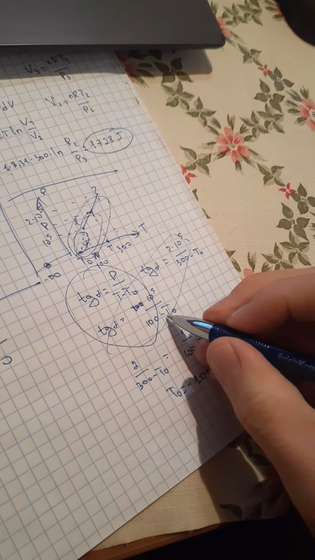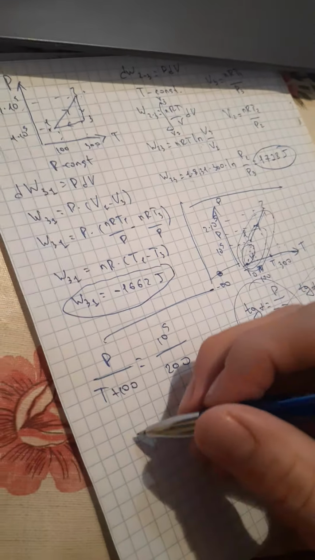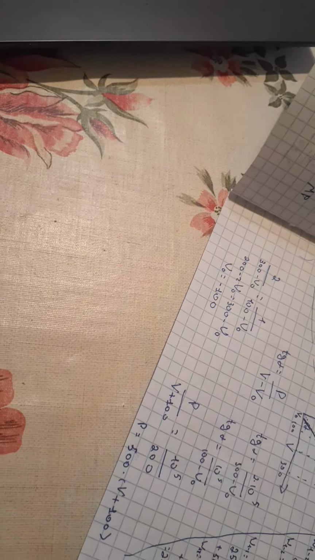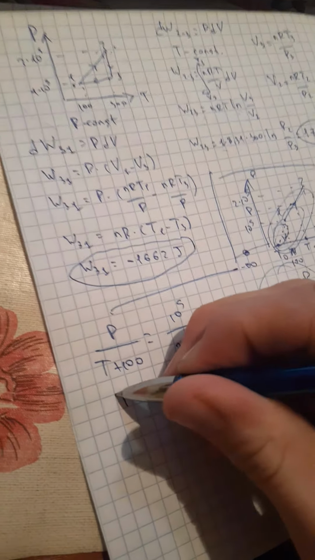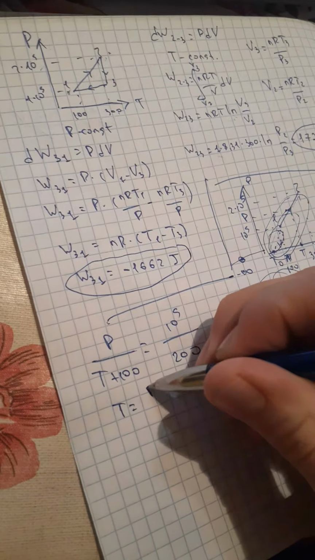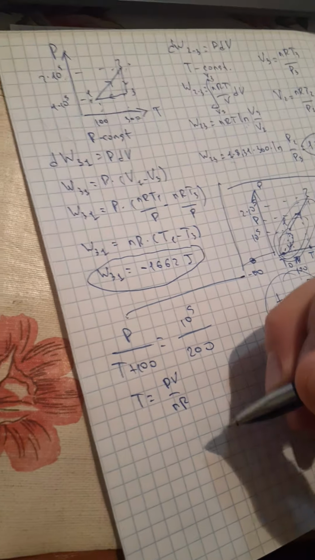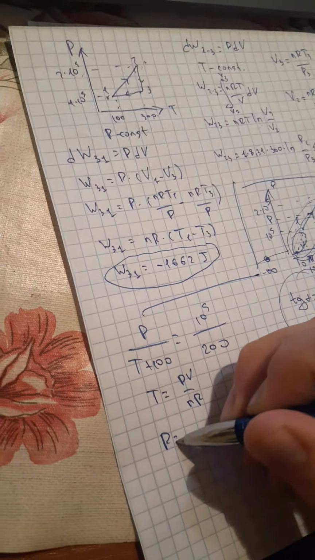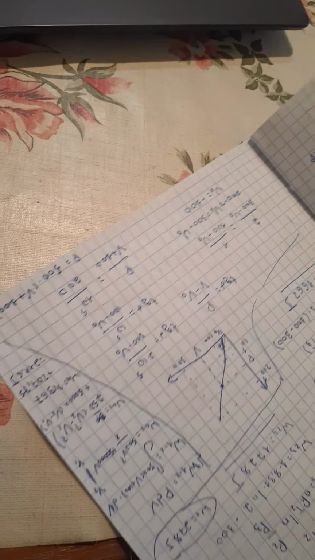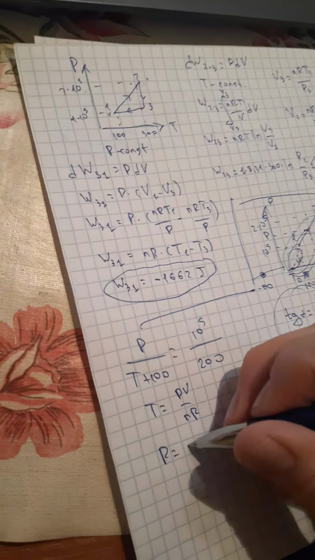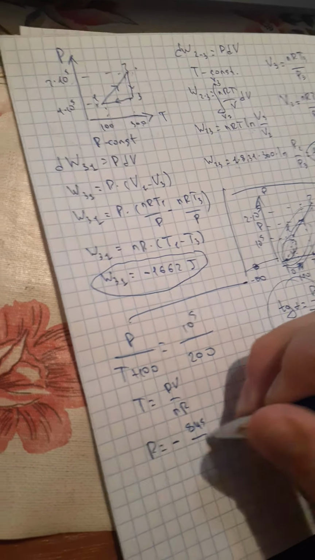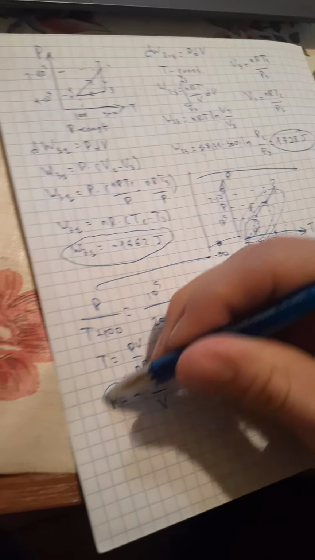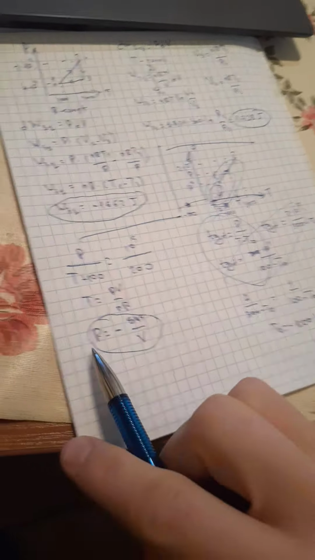Yes, 100 plus 100, and here we can find P. Let's put into the PT formula from the ideal gas, PV over nR. If we put it in, we get that P will be equal to minus 845 over V. If we calculate all of this, we find the dependence of P on V.